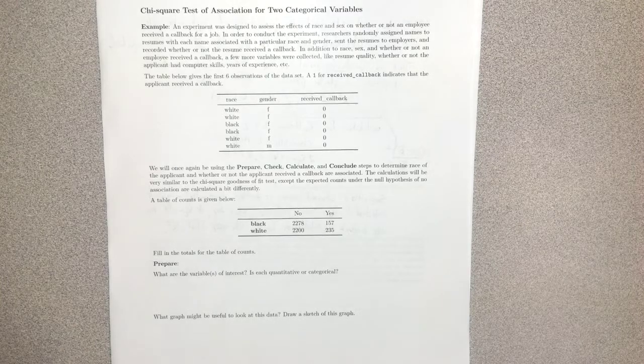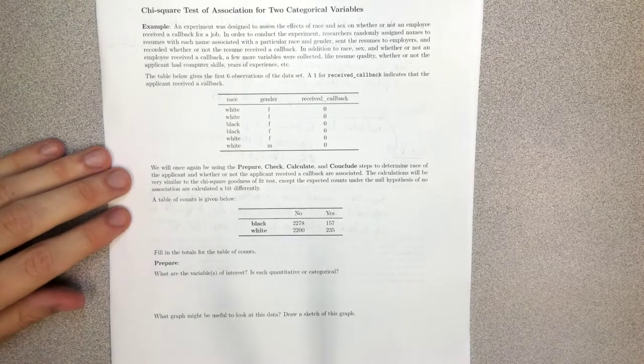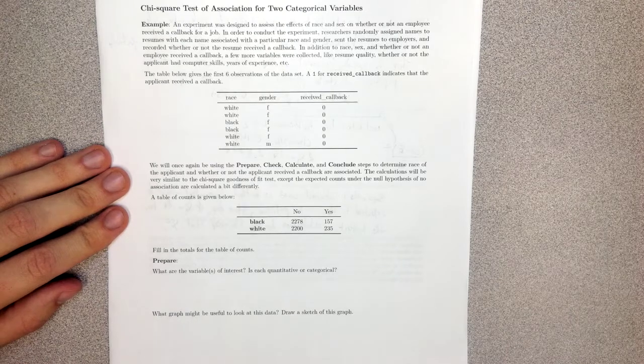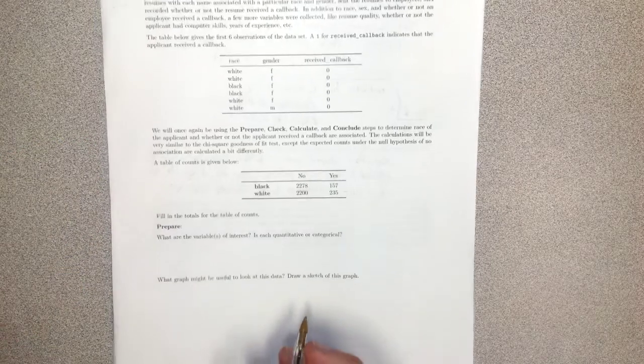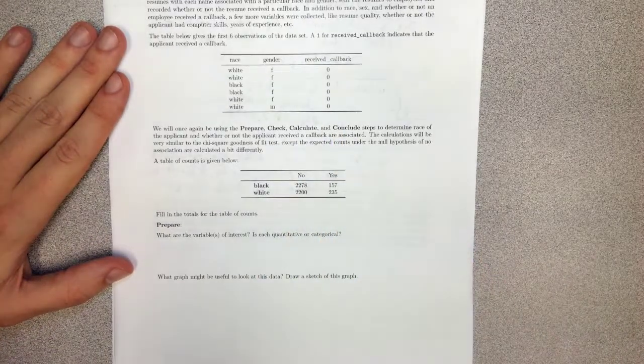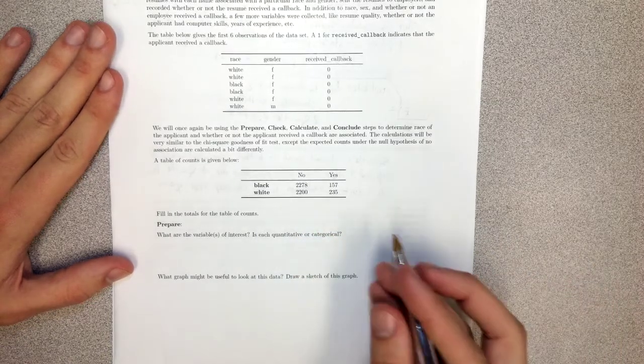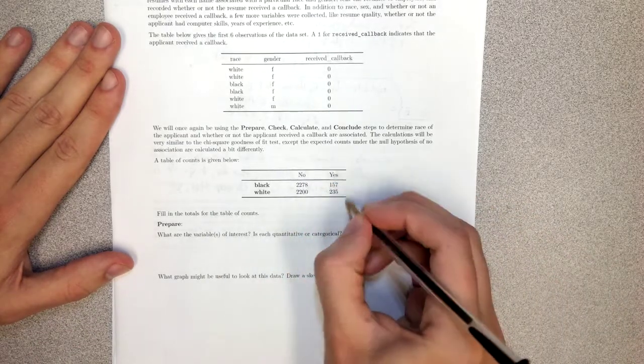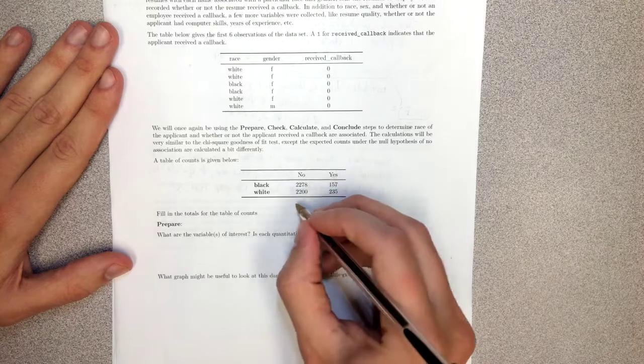Before, we looked at this data with a side-by-side bar chart and tried to look at it a bit intuitively, but now we have the tools, or we will soon have the tools, to actually formally analyze this with a statistical hypothesis test. We're going to use the 4 steps that we've been using to have a similar structure. We'll start by preparing and exploring the data a bit. The first thing we might want to do is fill in the row and column totals so that we have these for later.